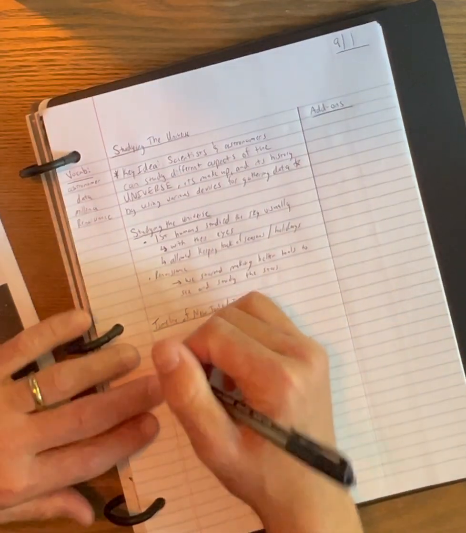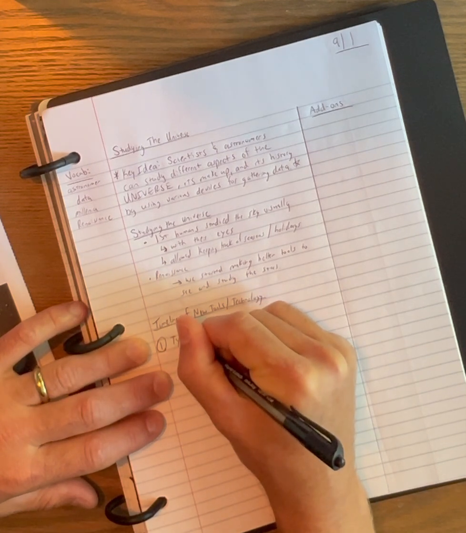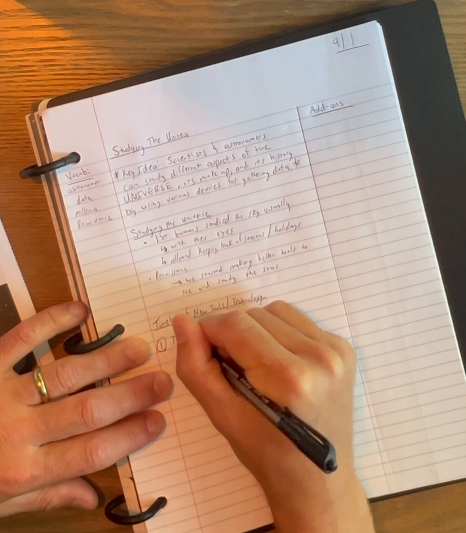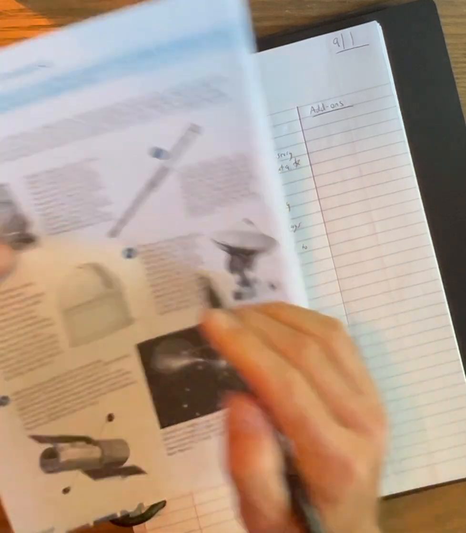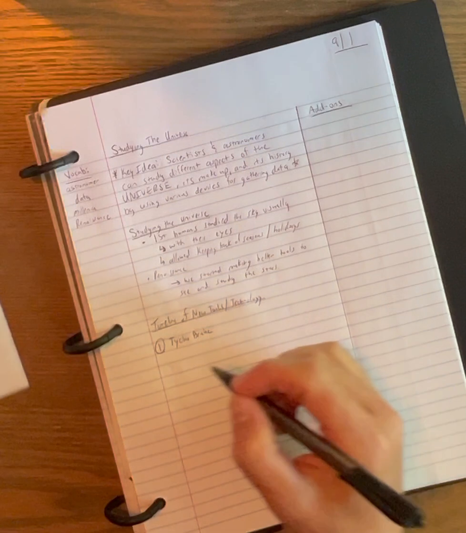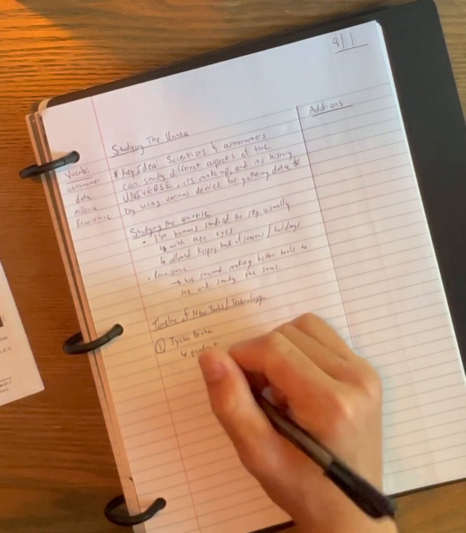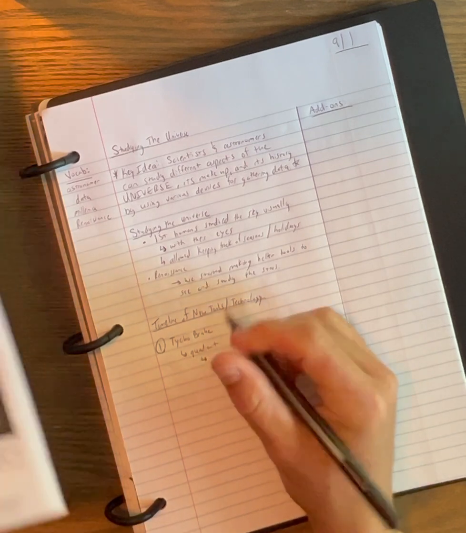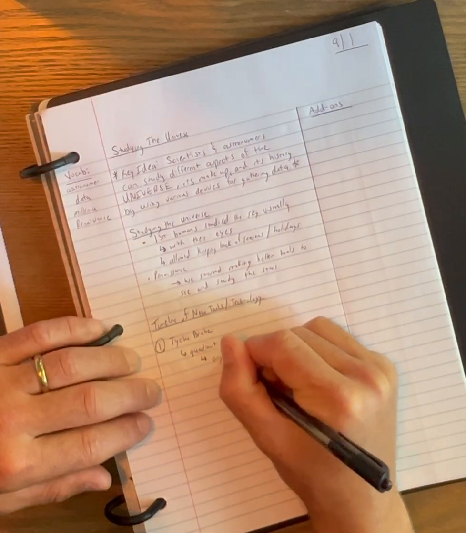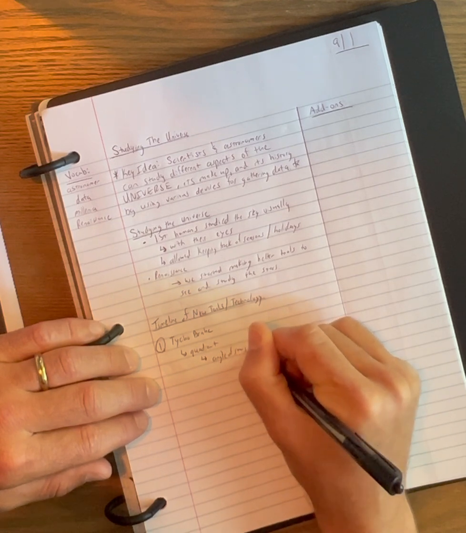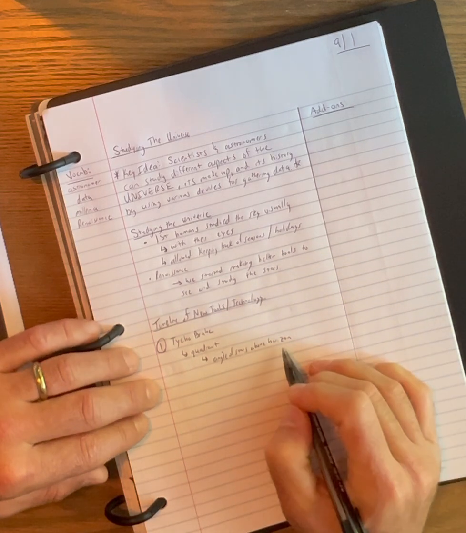So I want to do this like this. I'm going to put big one. So first it was Tycho Brahe. And he made the quadrant that let us measure the angle of stars above the horizon. I guess you couldn't see below the horizon.